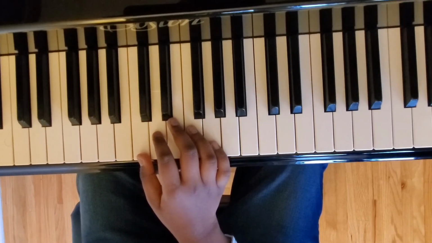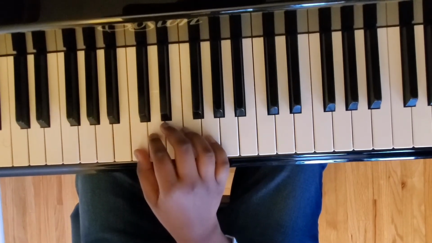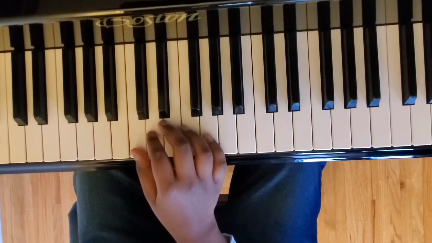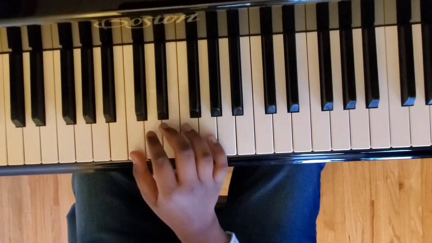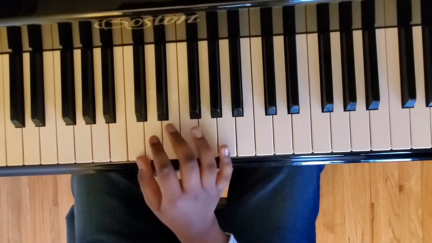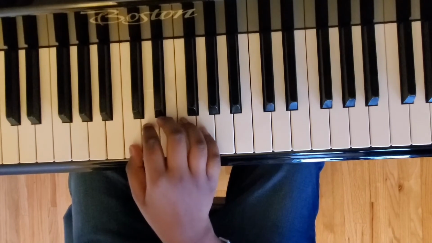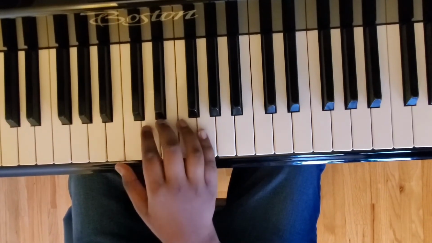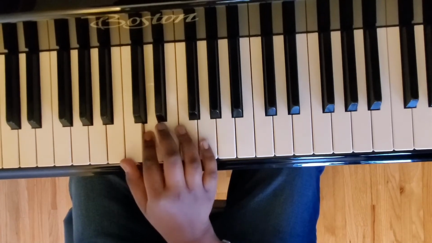For the third measure, we're going to have a half note on C, and we're going to be counting for 2 beats. 1, 2. And then for D, another 2 beats. 3, 4. And then for the fourth measure, we're basically going to do the whole same thing again. So for C, 2 beats. 1, 2. And then for D, another 2 beats. 3, 4.